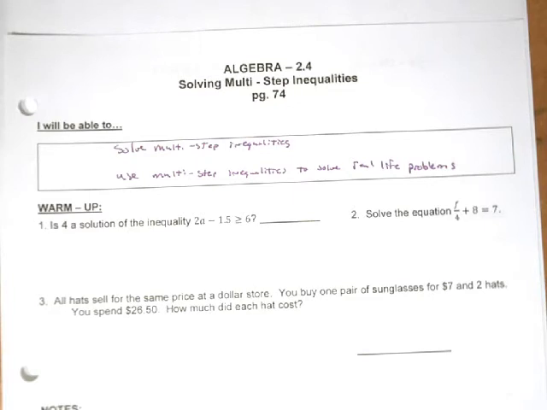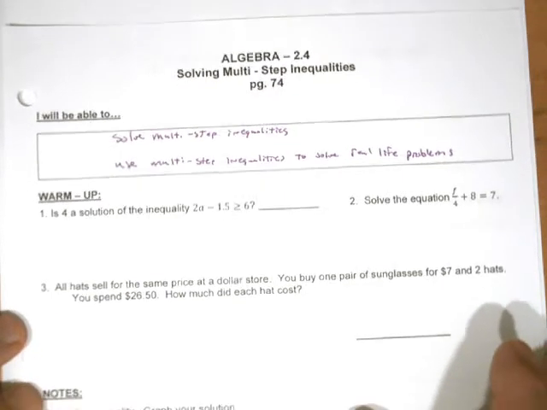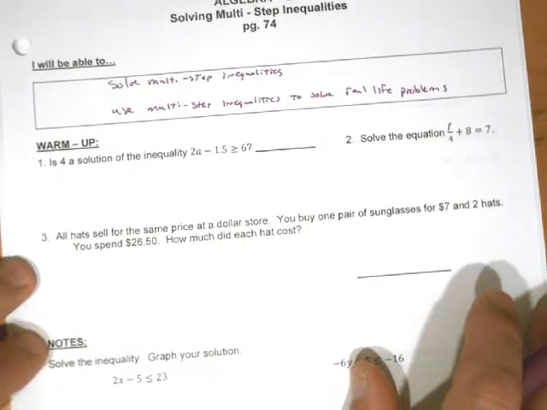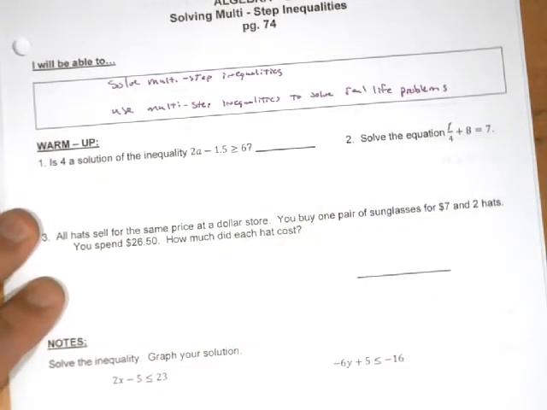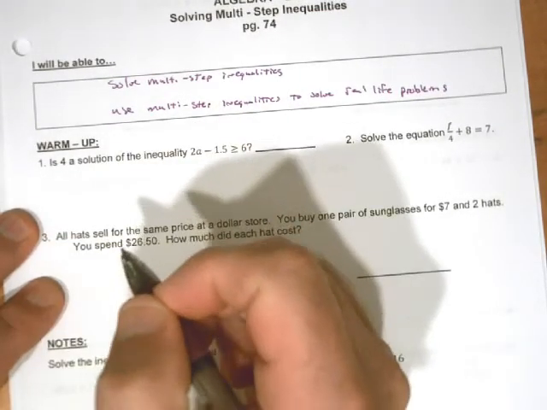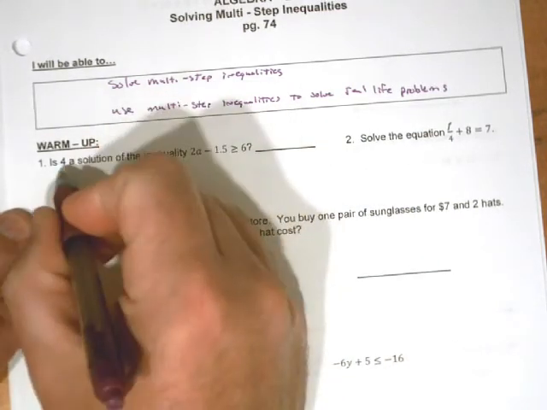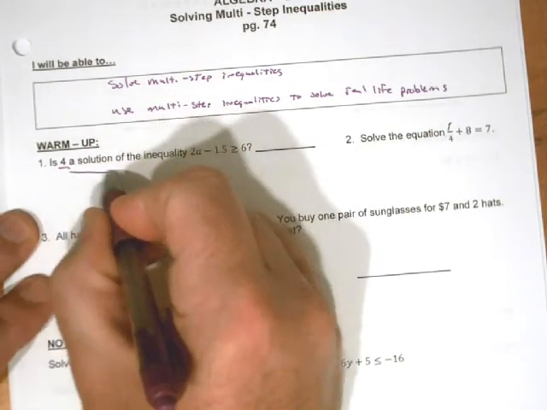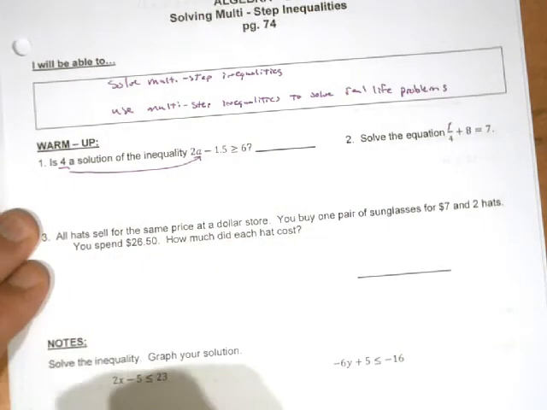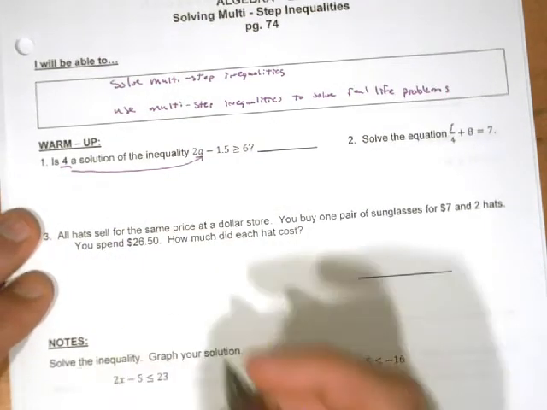So as usual, we got some warm-ups here. Hopefully you're doing these warm-ups on your own, taking care of those before the video. But if not, follow along as we do here. So it asks if 4 is a solution of the inequality. Simply, they want you to plug in that 4 into the A and see if it is an actual solution to the inequality here.